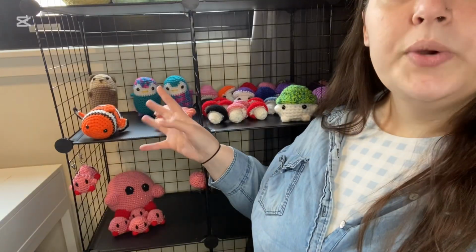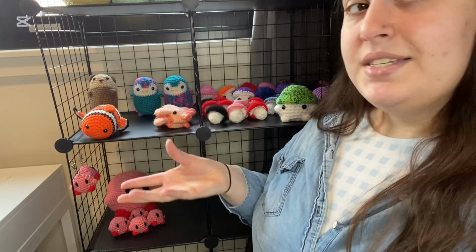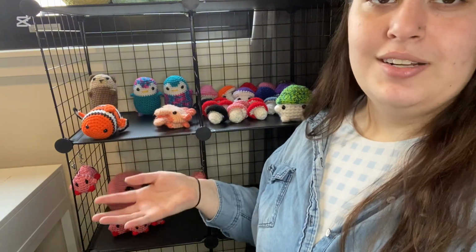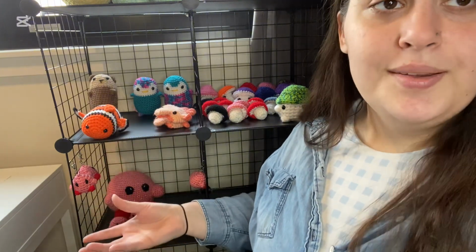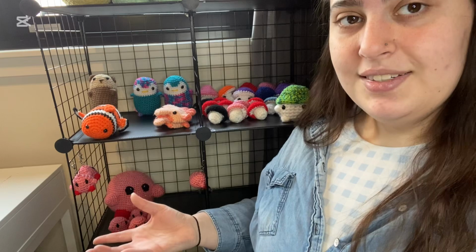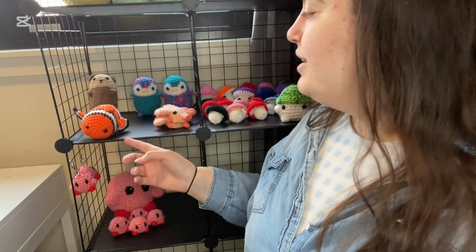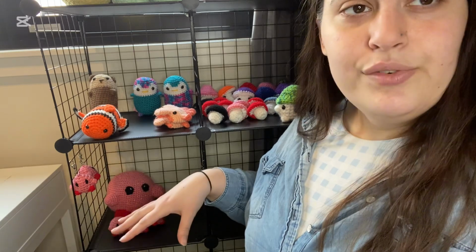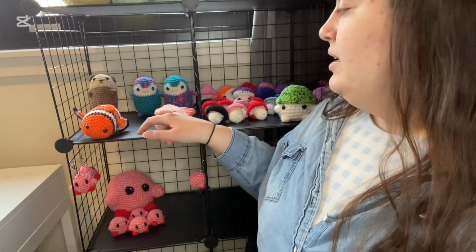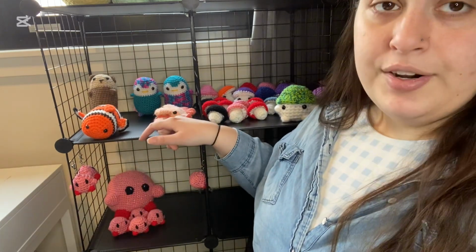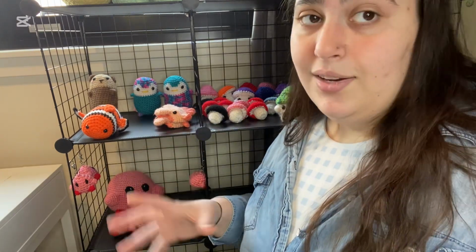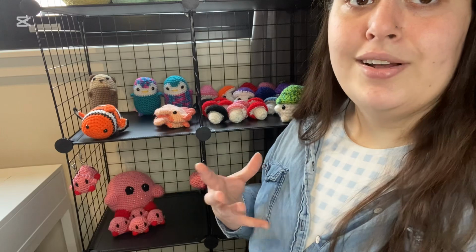All right, so this square was kind of like my miscellaneous water type things, like penguins and otters, which not necessarily live in the water all the time, but they're water adjacent. So I have the clownfish, which I freehanded a long time ago. It's listed for $20. I recently made this blobfish pattern, and I made 2 of them, and they are listed at $25 each. Even though they're kind of small, they require a lot of sewing.